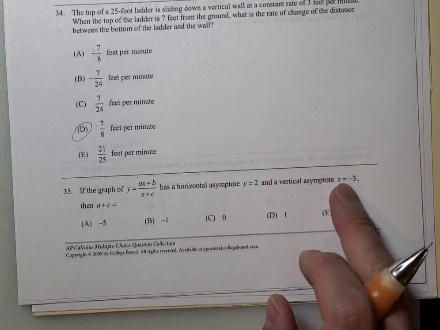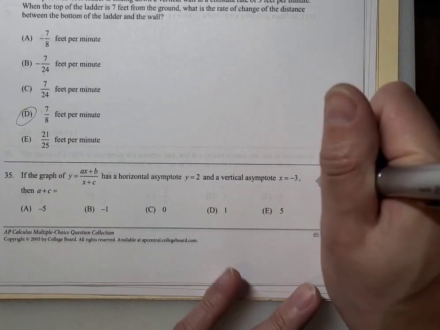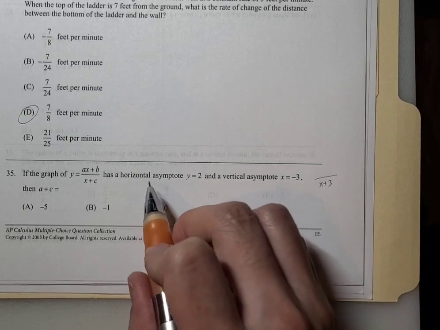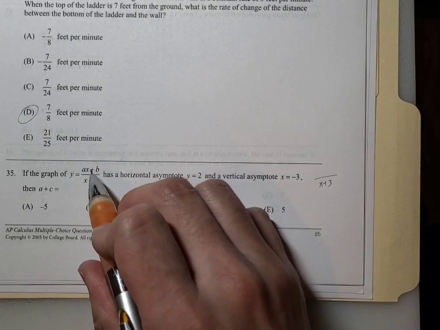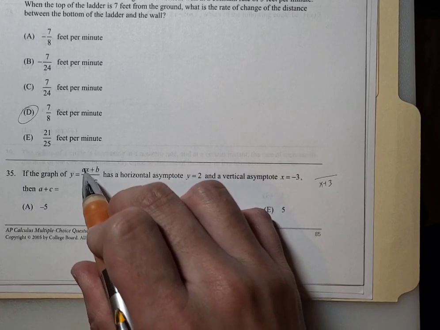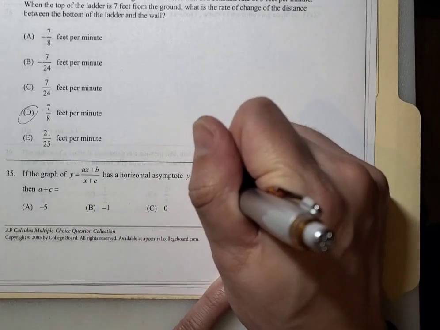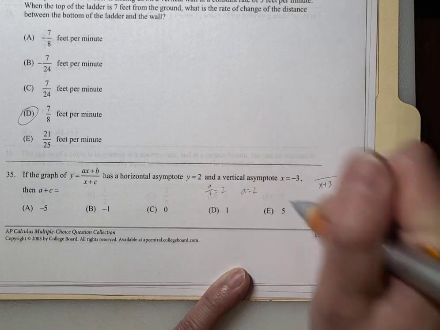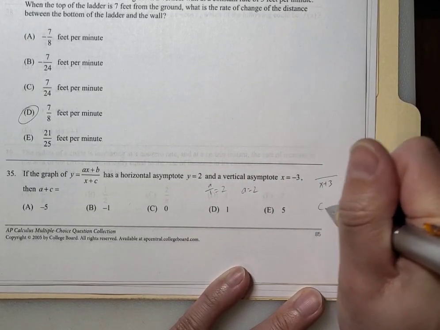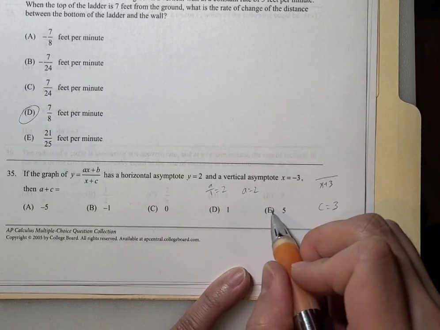So if there's a vertical asymptote at -3, that means the bottom should be x plus 3, because -3 makes it undefined. Now, when there's a horizontal asymptote at y is 2, this is a rational function, they have the same degree, so the asymptote is the ratio of the leading coefficients. So a over 1 is equal to 2, or a is equal to 2. Okay, so if a is 2, then c is what? 3. Then 2 plus 3 is 5.